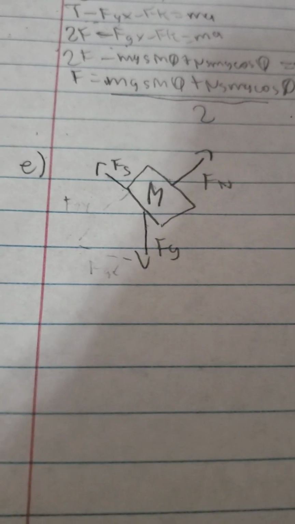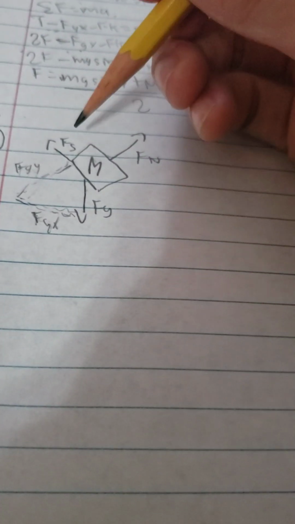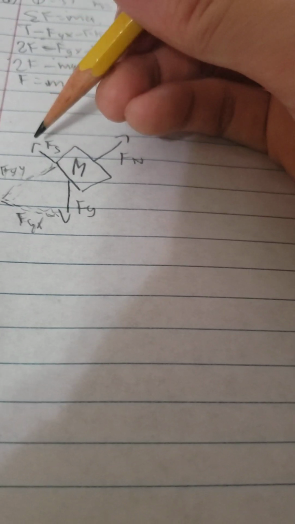We're going to assume Fgx points this way, so force of static would point this way too.